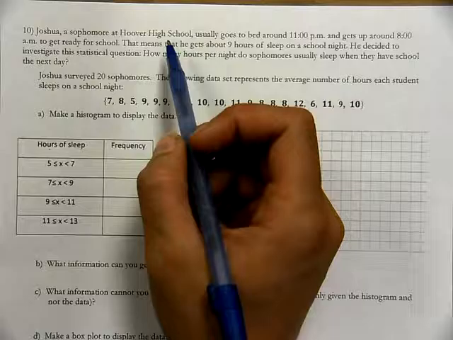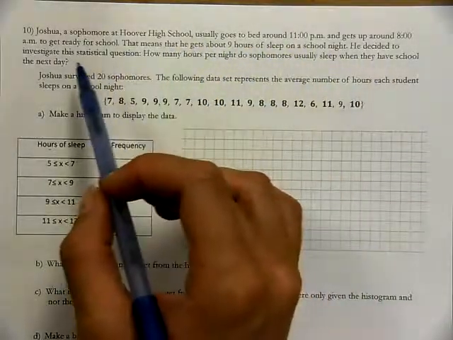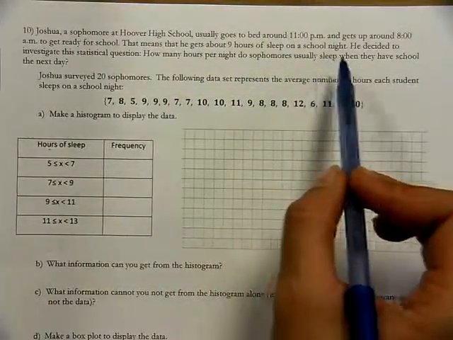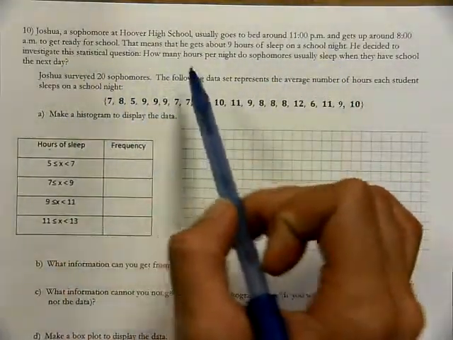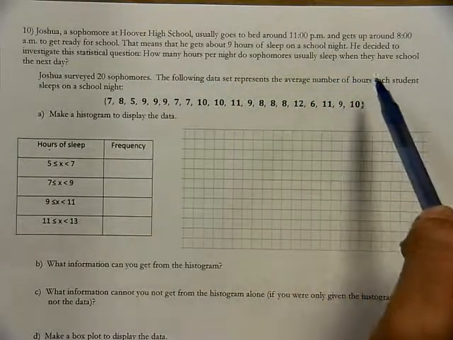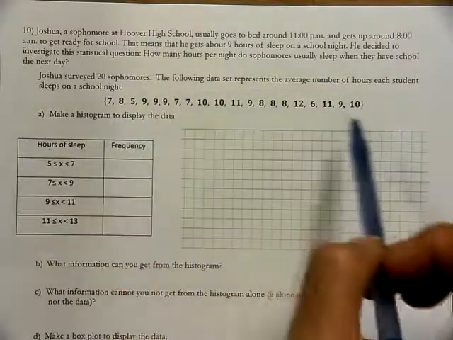All right, and moving on to the second page, number 10. Joshua, sophomore at this high school, usually goes to bed around 11 p.m. and gets up around 8 a.m. to get ready for school. That means he gets about 9 hours of sleep on a school night. He decided to investigate this statistical question. How many hours per night do most sophomores usually sleep when they have school the next day? So he surveyed 20 sophomores, and then he has this data set.